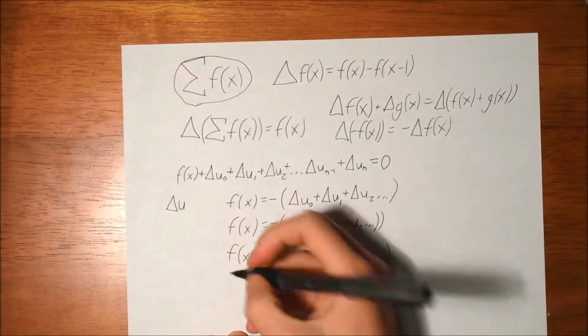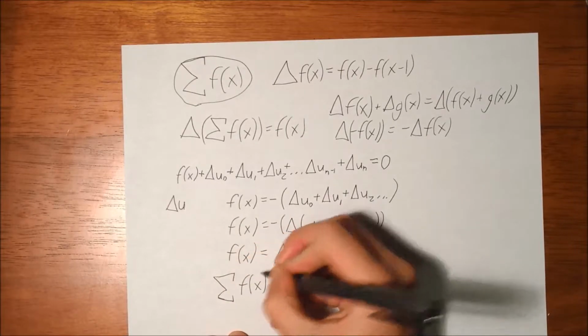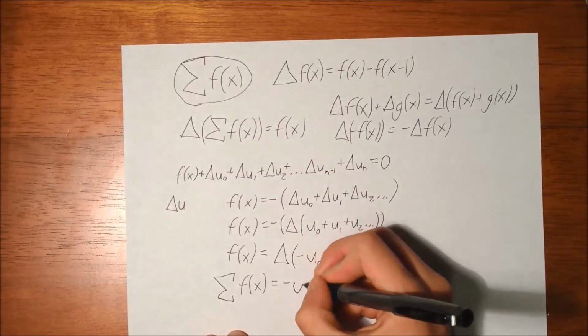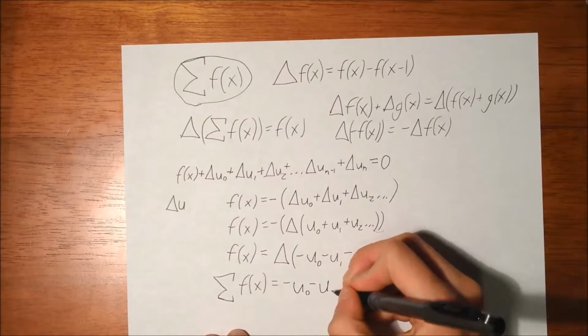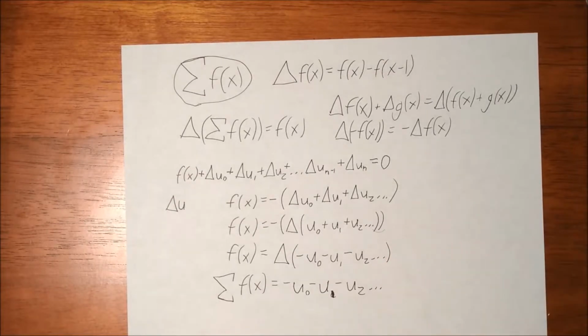And because of this, that means the summation of f of x is equal to these negative u values. So that's how you can find an indefinite summation.